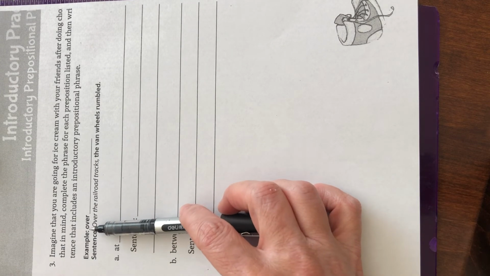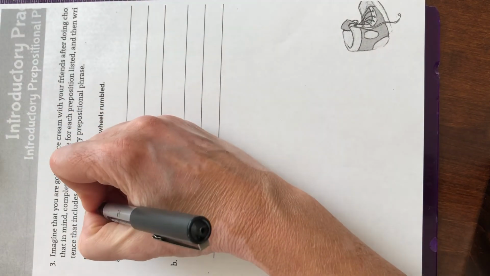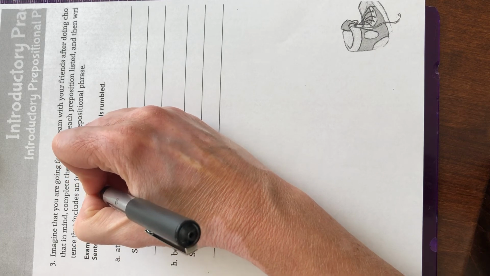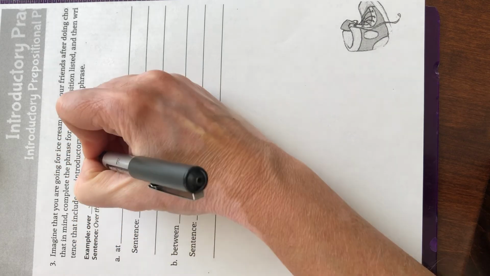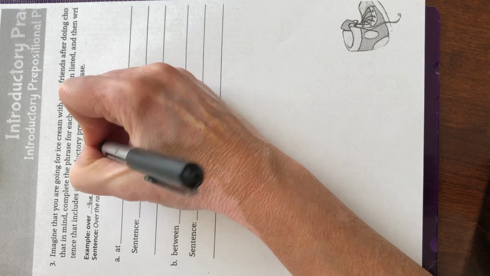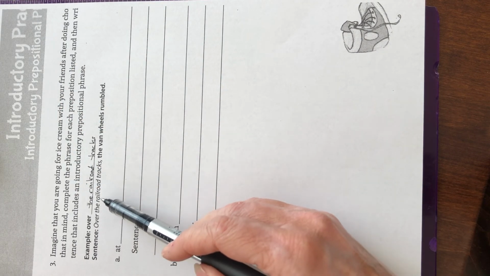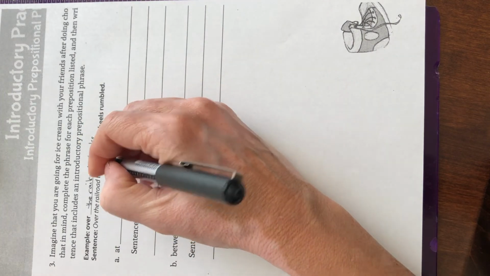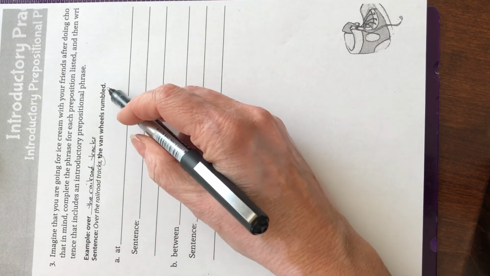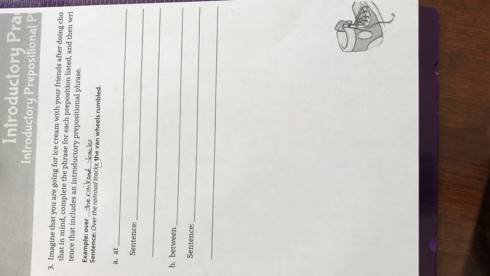For here, over, they would have put maybe the railroad tracks as their idea, and then they would capitalize over. Notice they have over the railroad tracks, comma, the van wheels rumbled. You're going to come up with what to say.